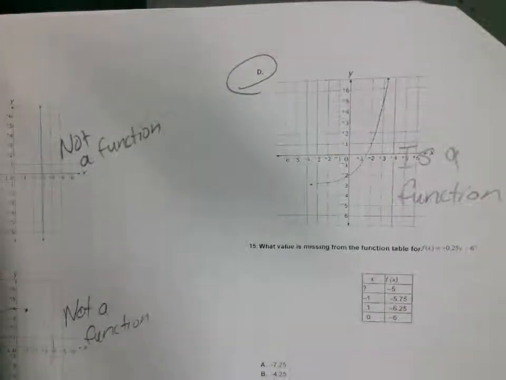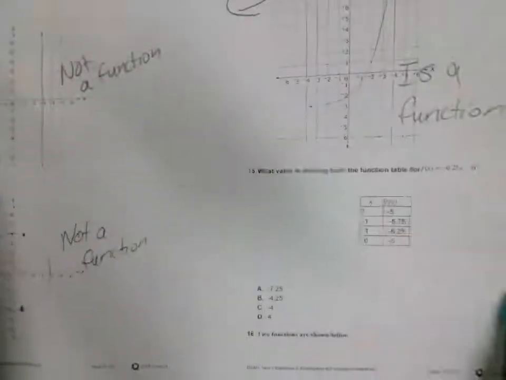Right, Math 1, this is our homework help for Wednesday. Okay, we're on problem number 15.